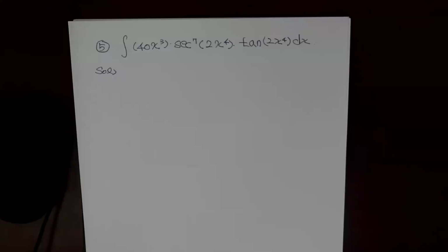Three functions are multiplied, and we are using substitution. So the best candidate will be either secant or tangent.